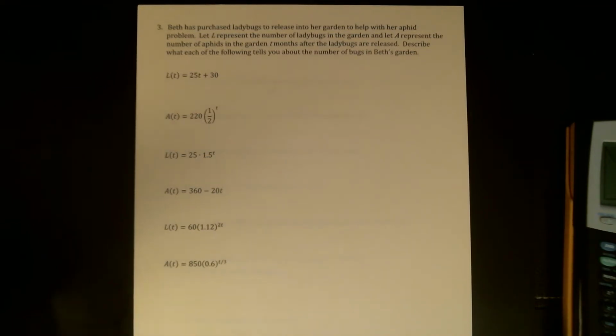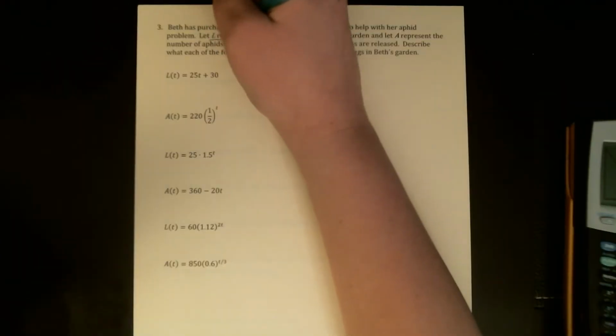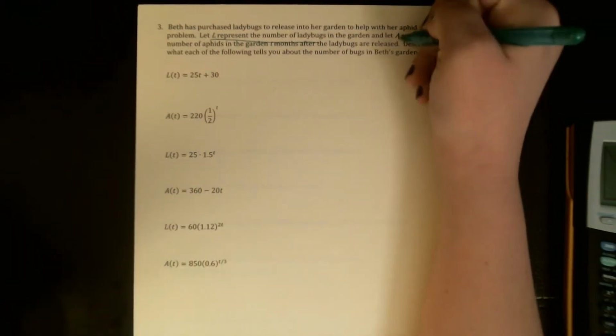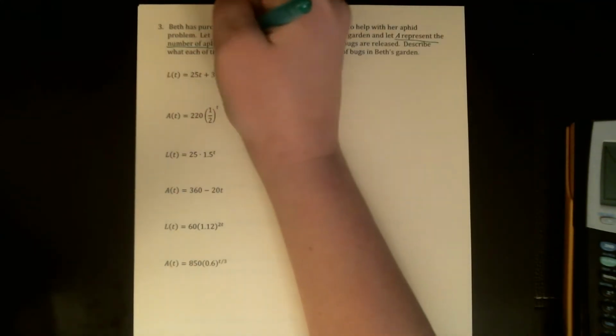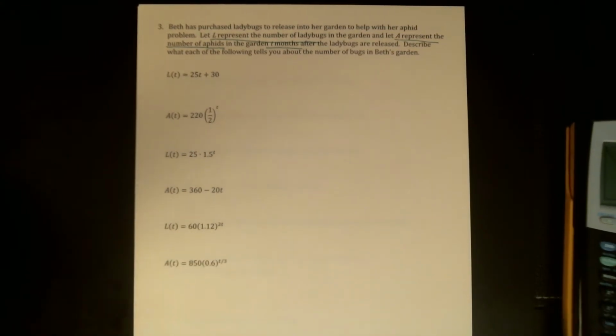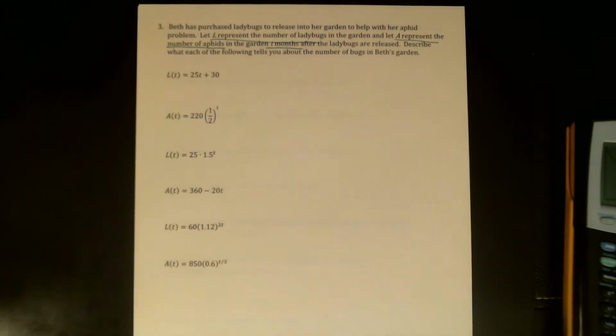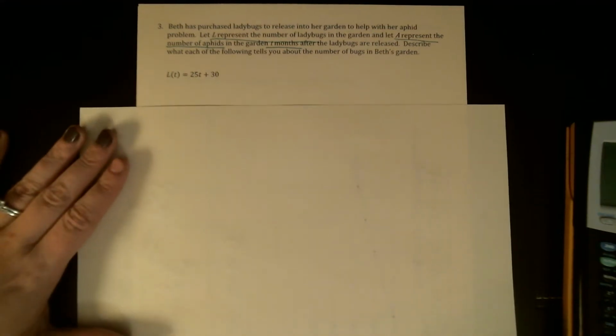We're going to have L be the number of ladybugs, and A is the number of aphids, and T is the number of months since she released the ladybugs. So we've got our variables, and we just want to look at each of these equations and decide what's growth, what's decay, how much is it increasing or decreasing by, how much did we start with, how many ladybugs were there initially or aphids initially. Okay, so let's see. I'm actually going to block off so we can look at one at a time.